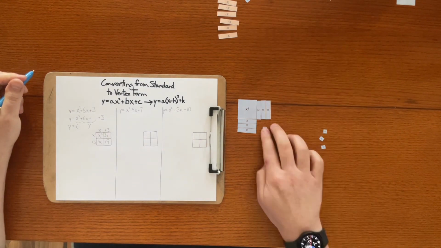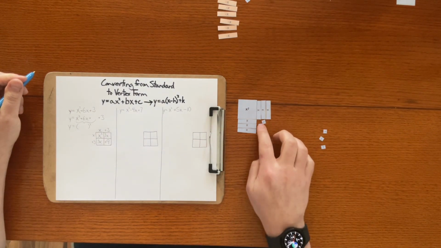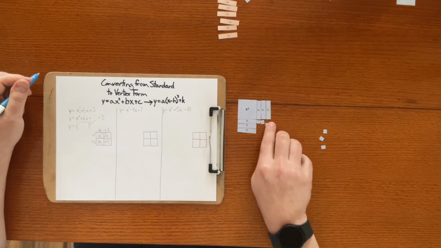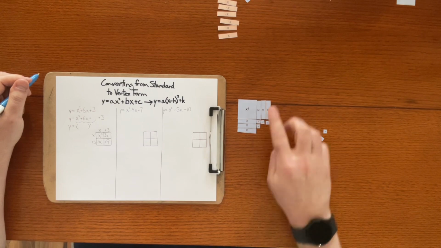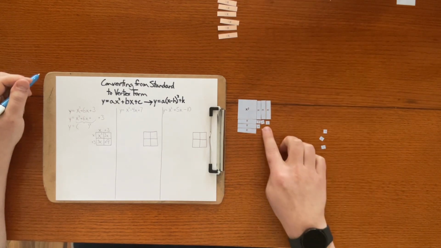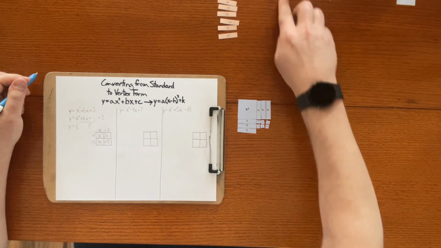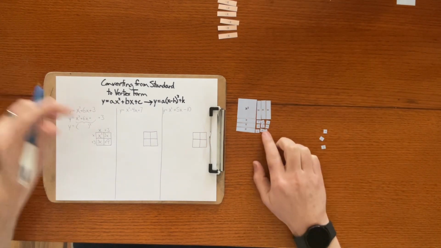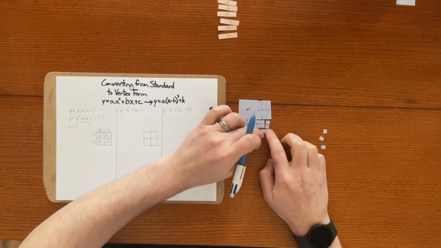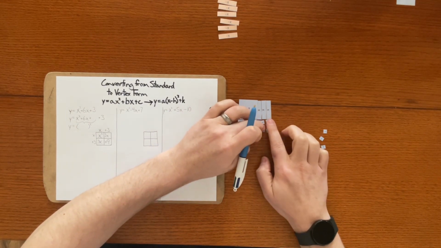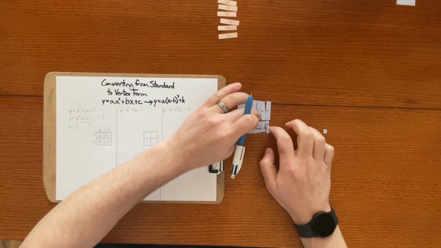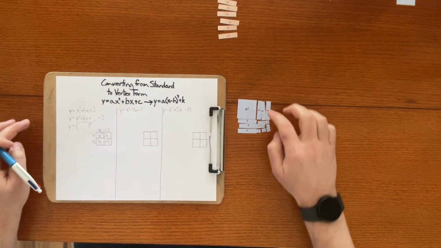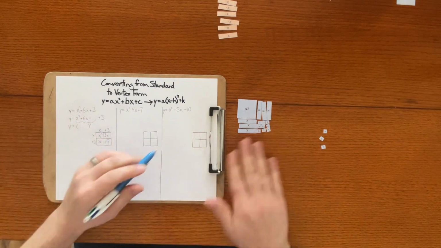And if we do this, I have 1, 2, 3, 4, 5, 6, 7, 8, 9. And while that isn't absolutely perfect, you can see that that 9 units would then complete this to make it a perfect square. Okay? So that's the visualization.